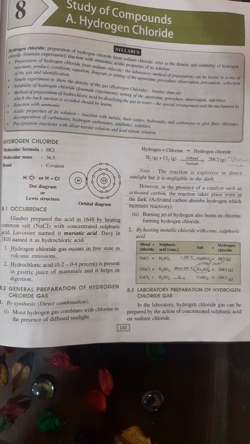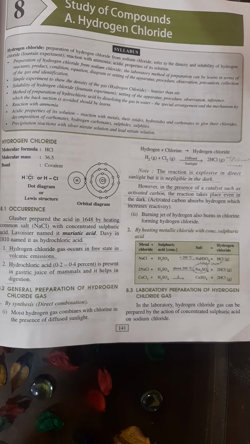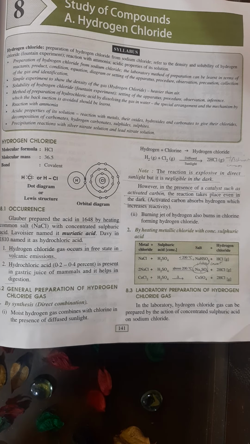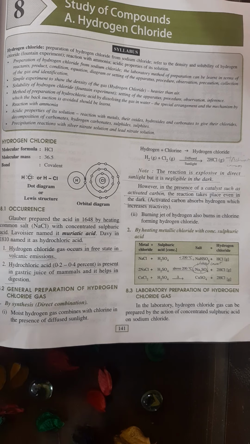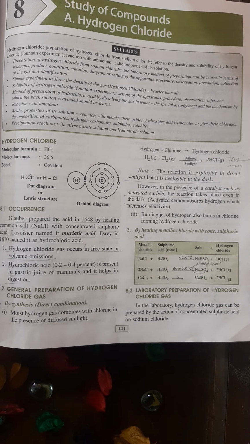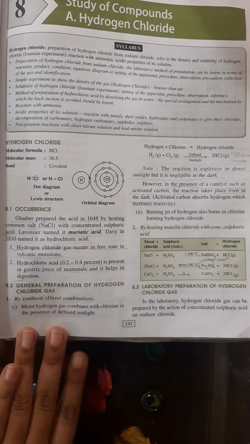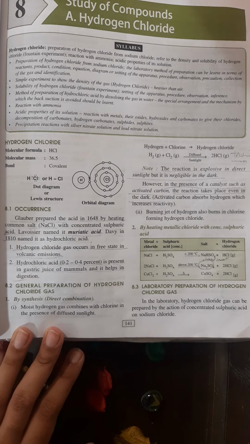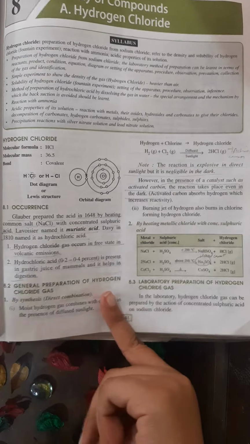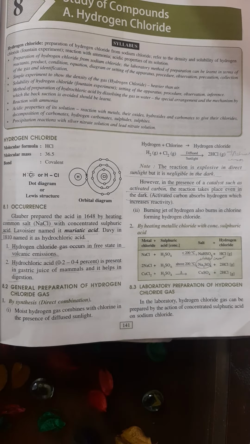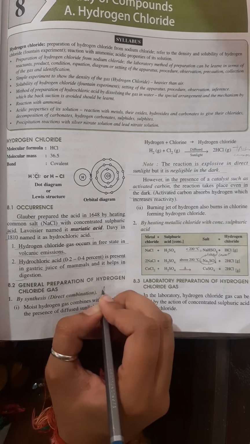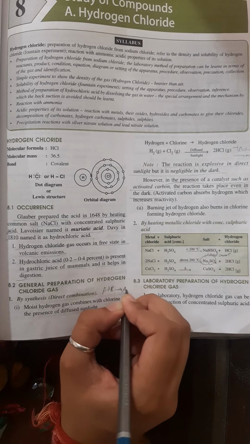In middle school, classes 6 to 8, you must have studied direct combination, double decomposition, displacement and neutralization. One of them is this synthesis. Synthesis generally means A plus B gives AB. Yes, so here I am writing A plus B gives AB.